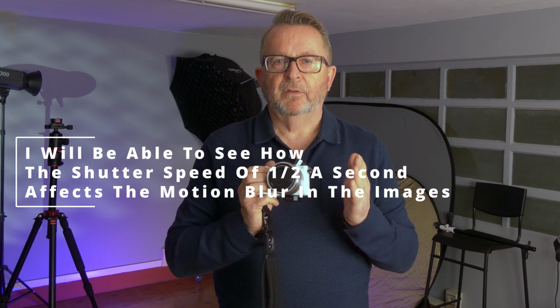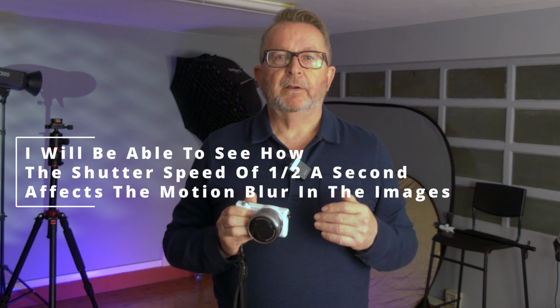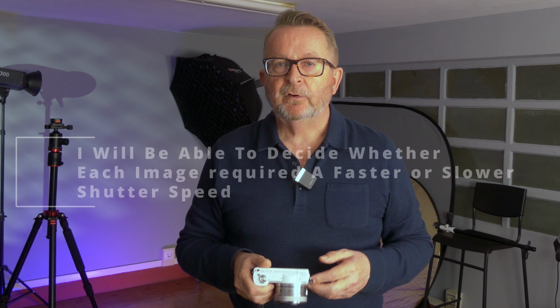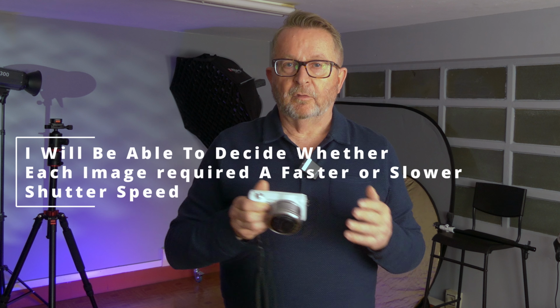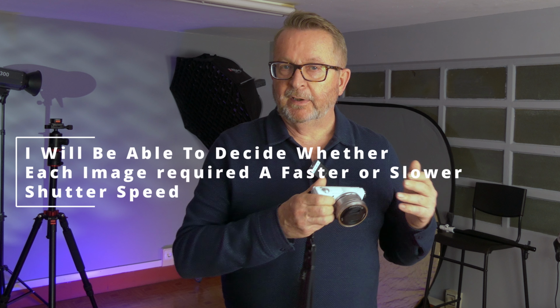By not changing my shutter speed or aperture for different images and in different lighting conditions, and allowing the automatic ISO to give me the correct exposure, I can evaluate exactly how this half a second shutter speed affects that movement in my image. And of course, by using a shutter speed of half a second in all of the images which I'm going to take today, when I review them, it will help me to decide whether or not a slower or faster shutter speed would have been better in each case.